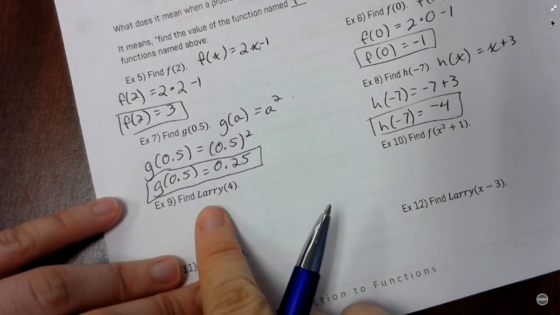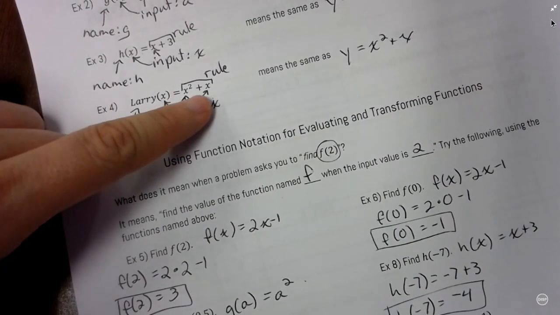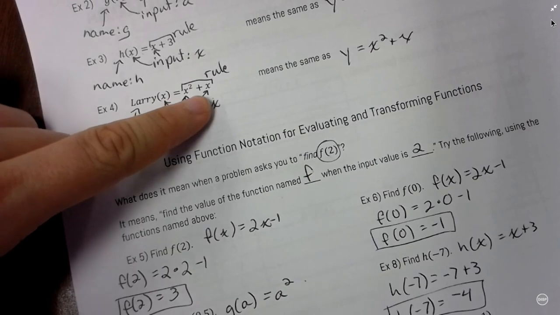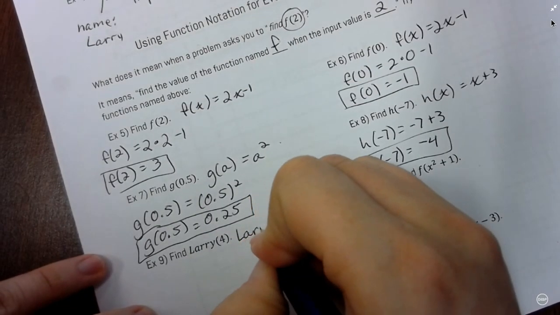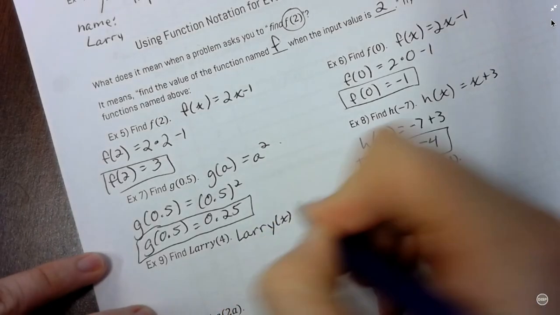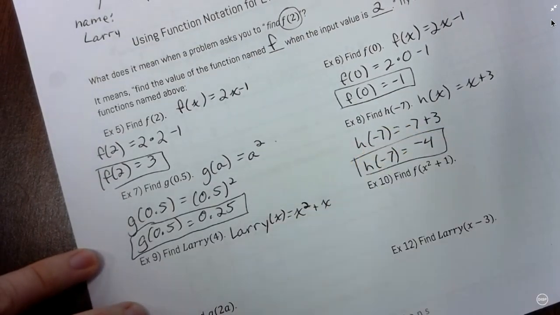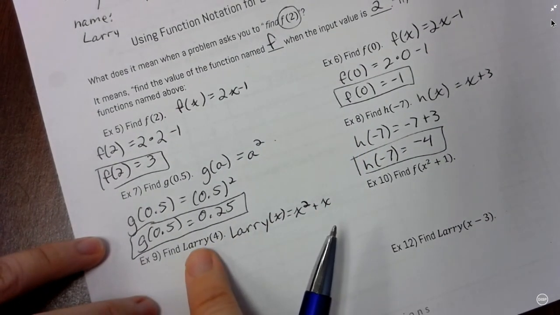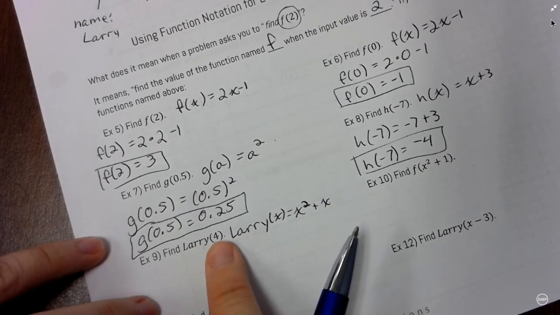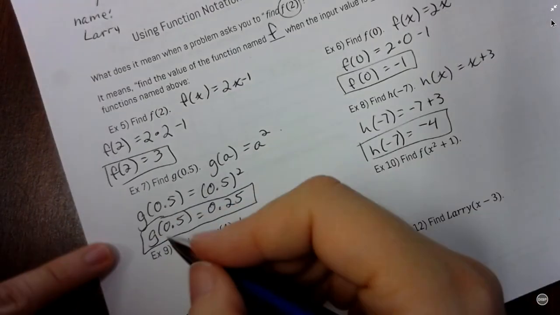Example 9. Oh, we get to work with Larry. Well, let's go up and find rule Larry. Okay, so Larry is x squared plus x. So I'm just going to jot that down. Larry of x equals x squared plus x. Okay, so I want to find the value of the rule Larry when x is 4. So everywhere I see x, I want to put a 4.